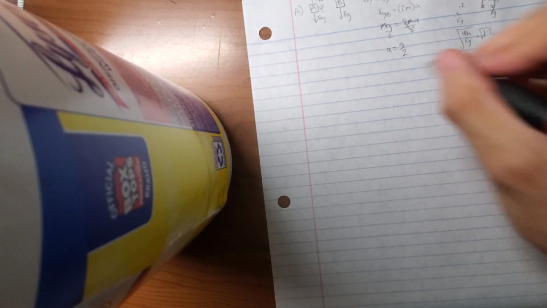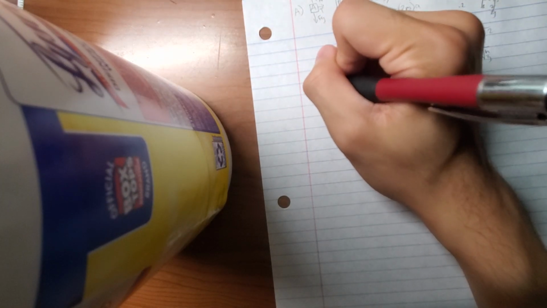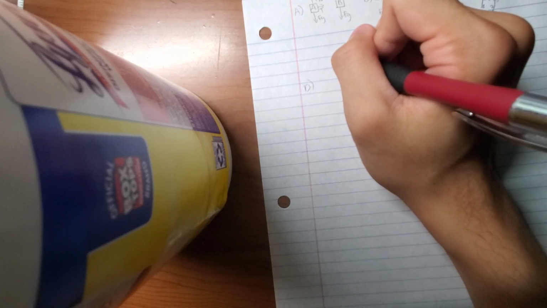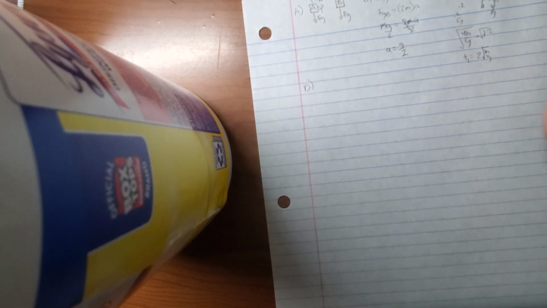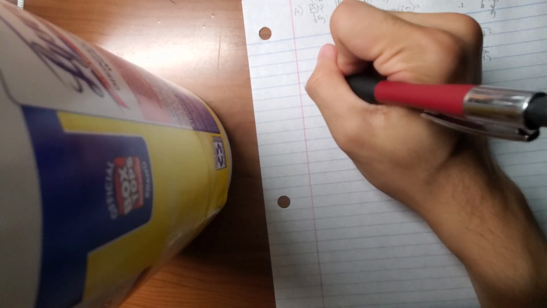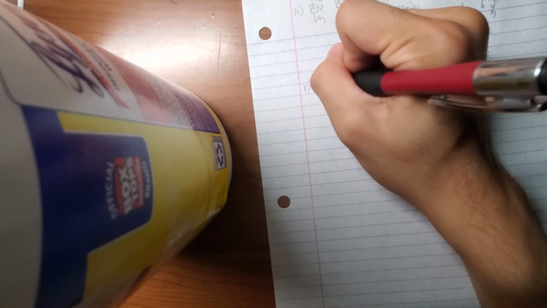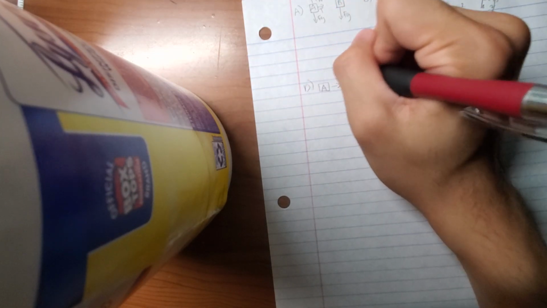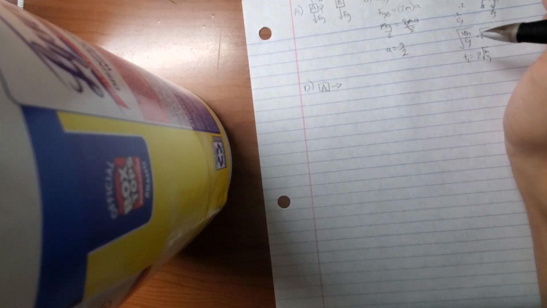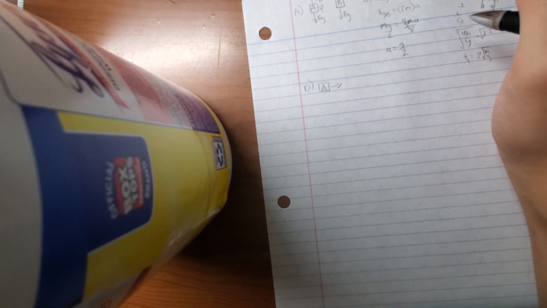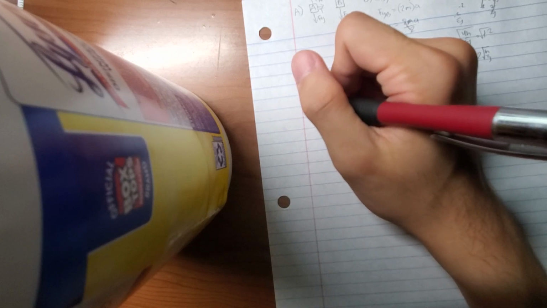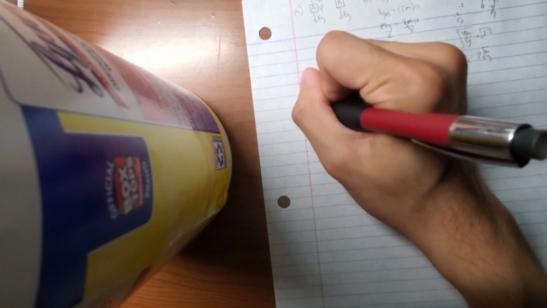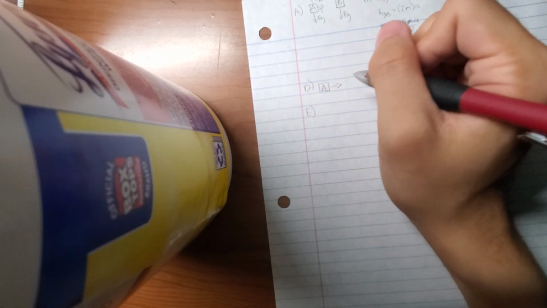D. Motion of block A from t equals 0 to this time. This is simple. A is just going to be moving horizontally right because of tension. It's not going to be moving up or down. It's just moving horizontally right.